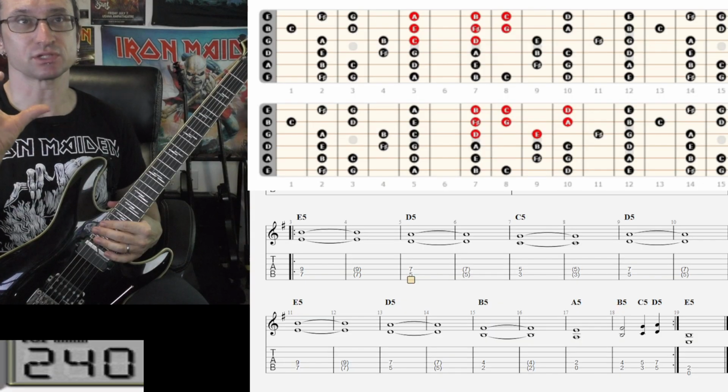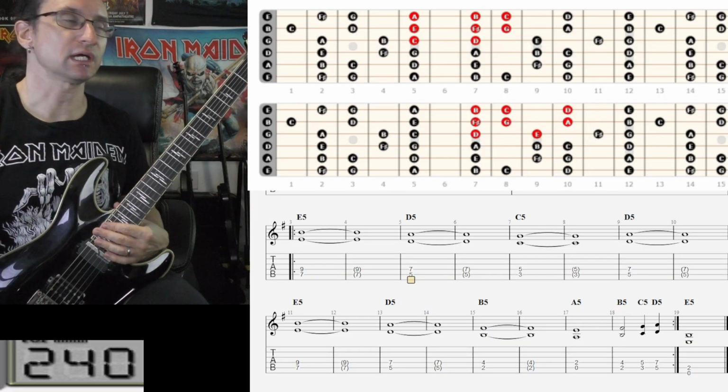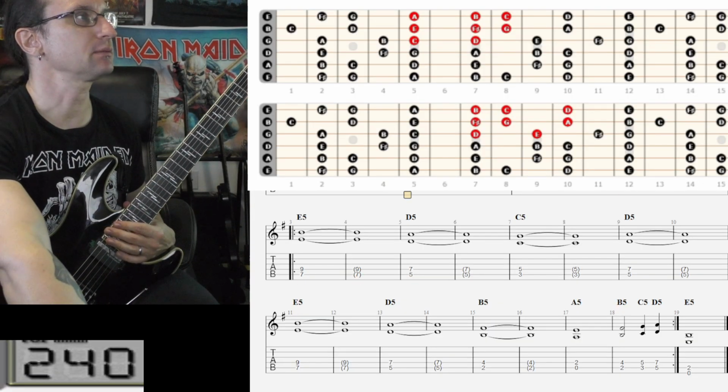But because the chords are moving, we have movement and melody happening.